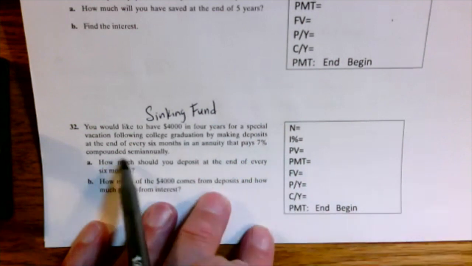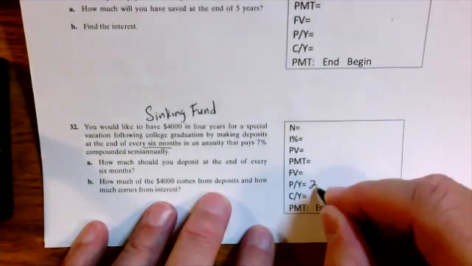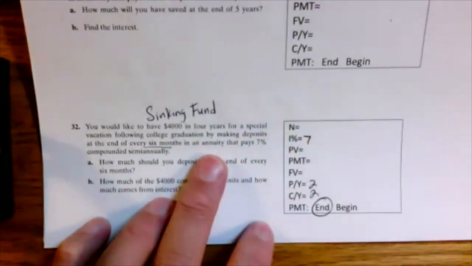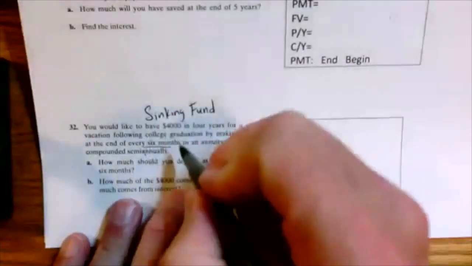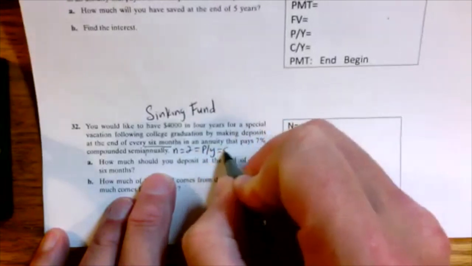You make deposits at the end of every 6 months. And so there'll be 2 different payments that you'll make in a year, one after the first 6 months and then the second one after the next 6 months. So you're making 2 payments in an annuity that pays 7%, and there you see compounded semi-annually. So little n is 2, and that's also payments per year, compounding per year.